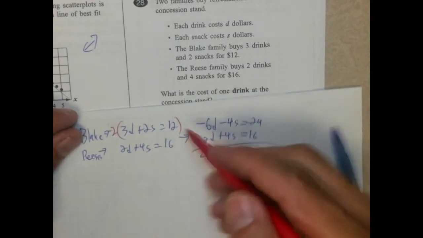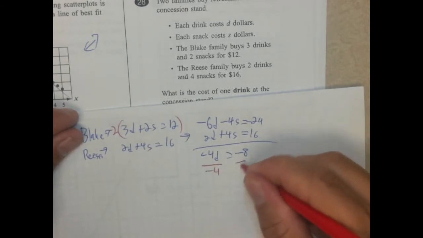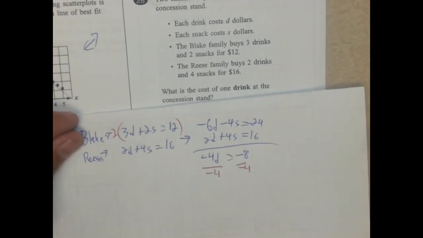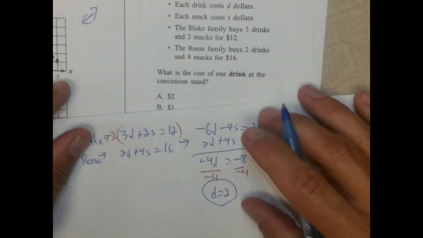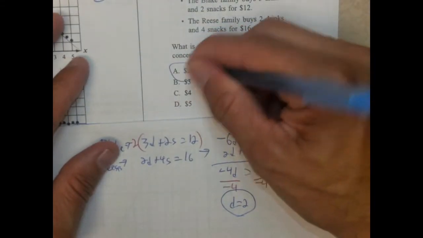So now we're going to divide both sides by our coefficient, which is -4. And D is going to be equal to +2. So drinks are $2 each. Which is right there. Okay.